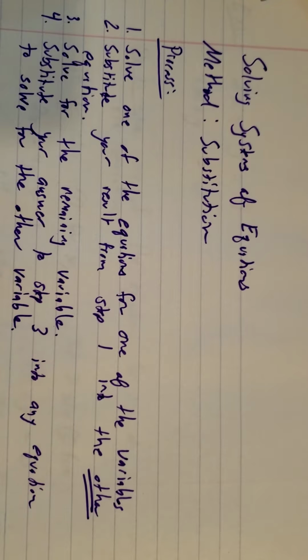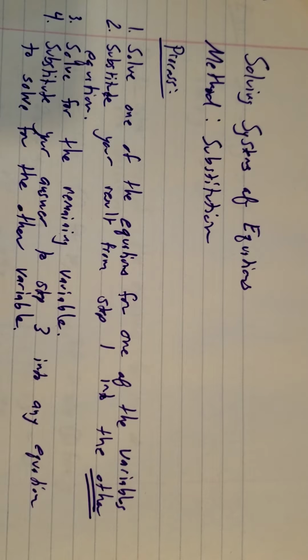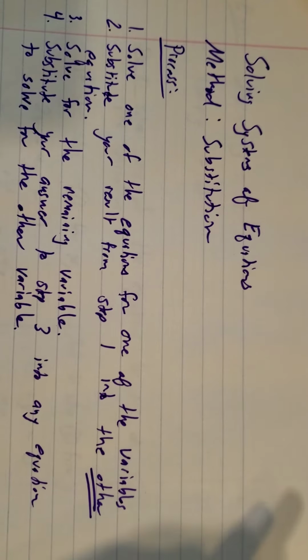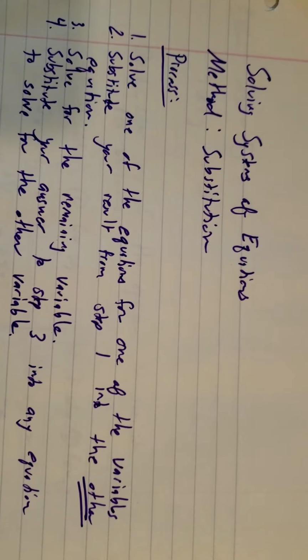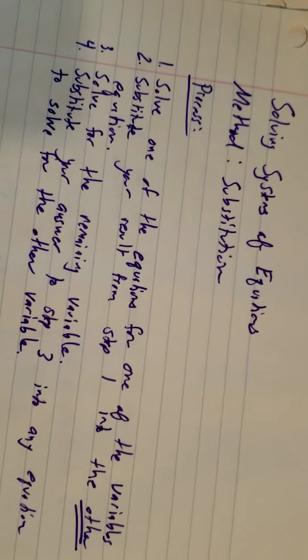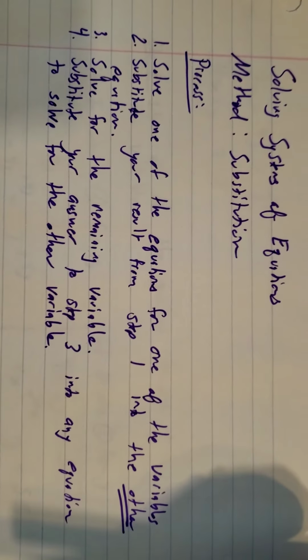All right, so we're going to talk about solving systems of equations. What's happening here is we've got two equations with two variables, and we need to solve for each variable. There are a few methods to do this. The method that we're going to talk about here is called substitution. You'll see why it's called substitution in a minute.